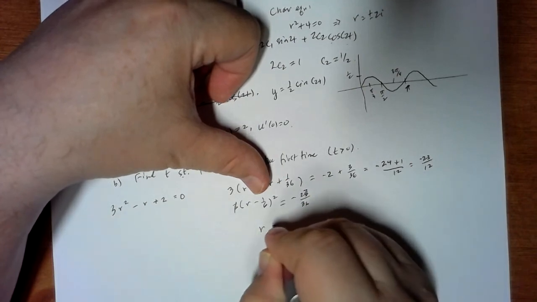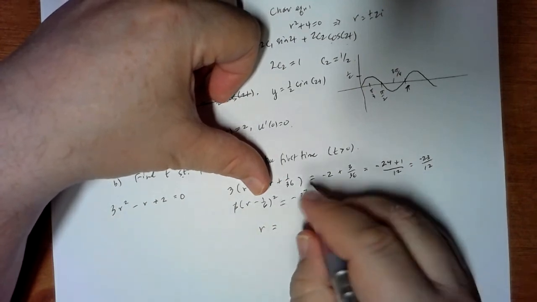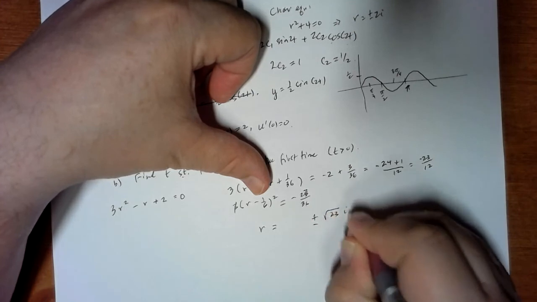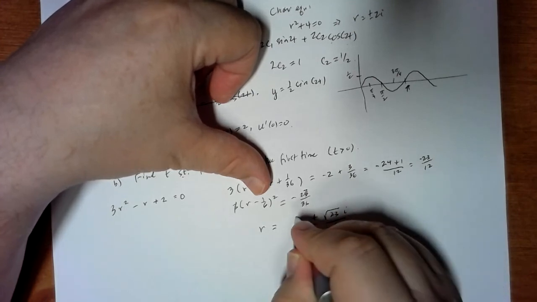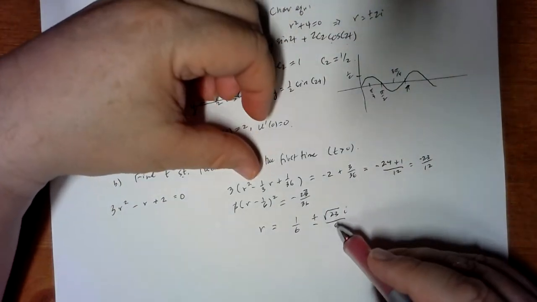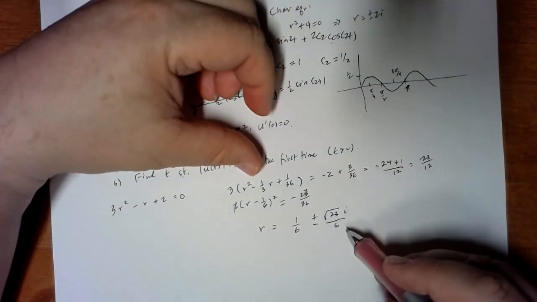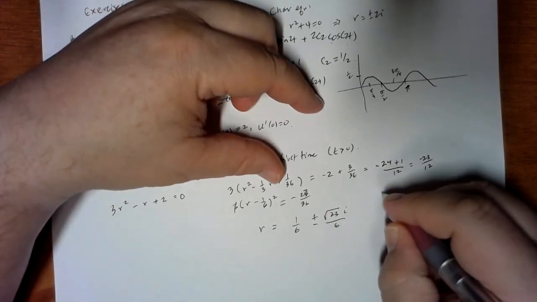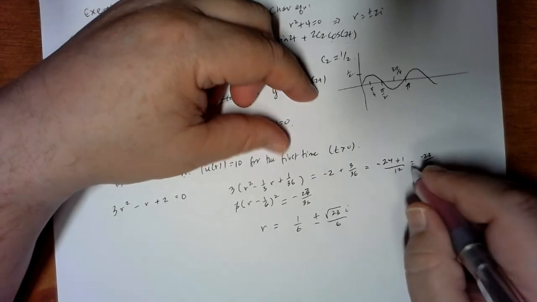And so then r is going to be, can we solve for that? That'll be 1/6 plus or minus the square root of 23i over 6, right? And so in this case, we didn't really save very much time from just going ahead and using the Pythagorean theorem. It's not the Pythagorean theorem.